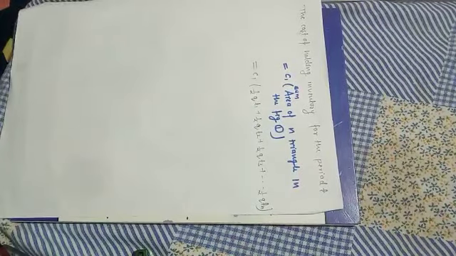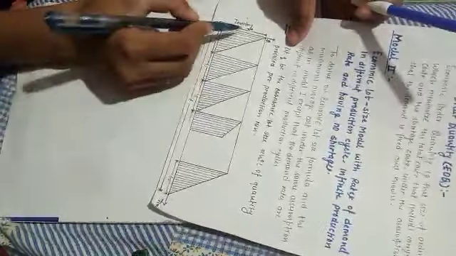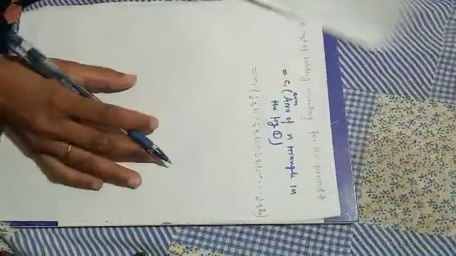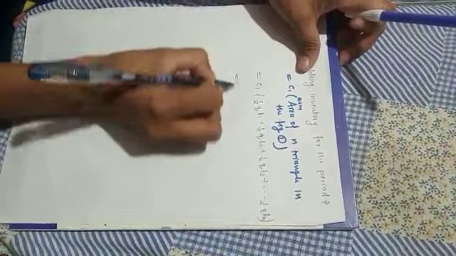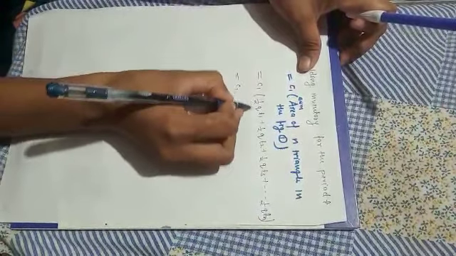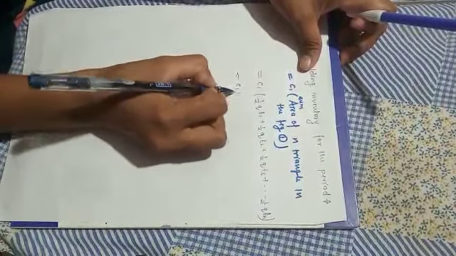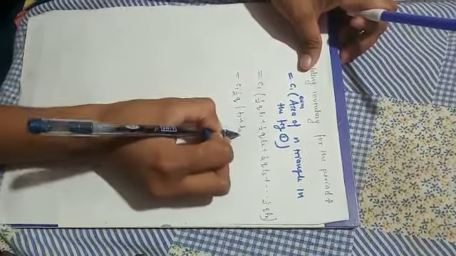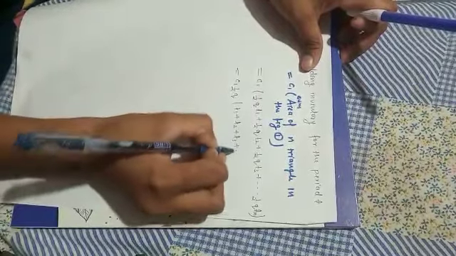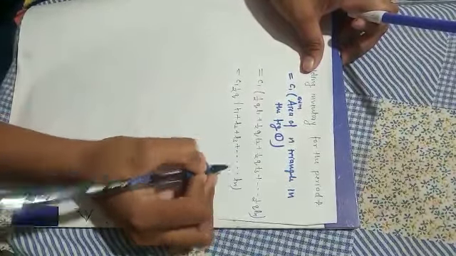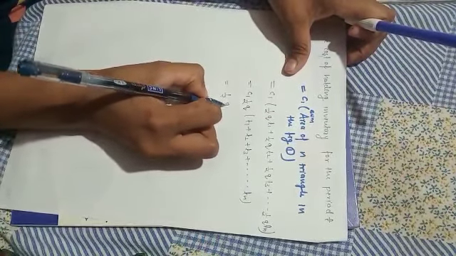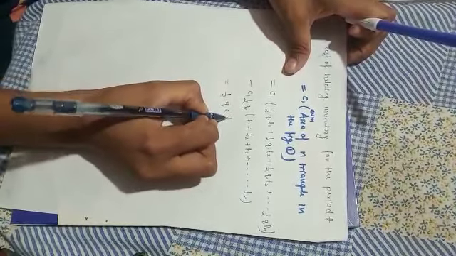Now from this figure the area of each triangle is half Q T1. Now it is equal to C1 and half Q is common, that is half Q and T1 plus T2 plus T3 plus dash Tn. Now it is equal to half Q C1 T.